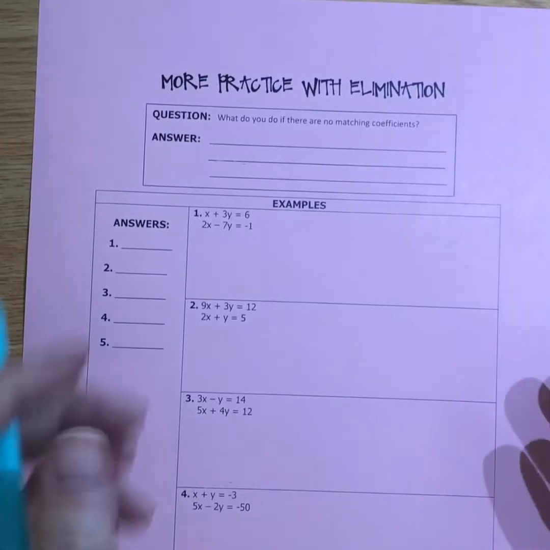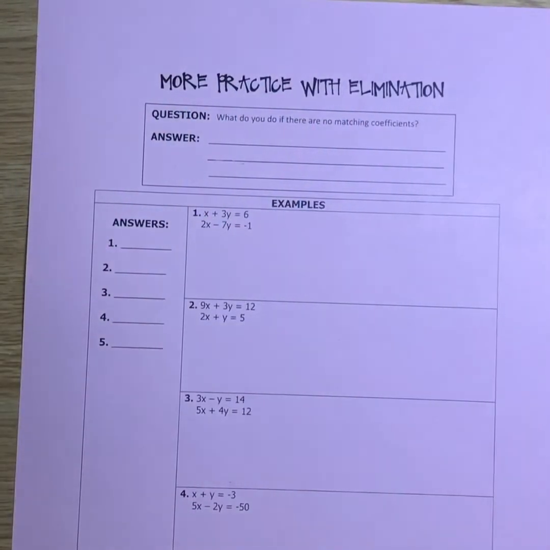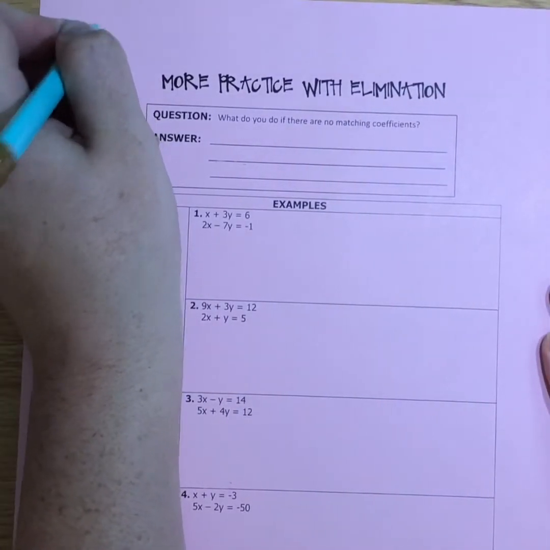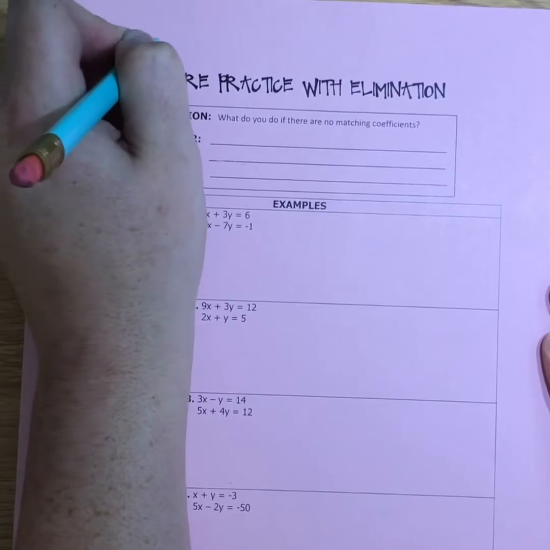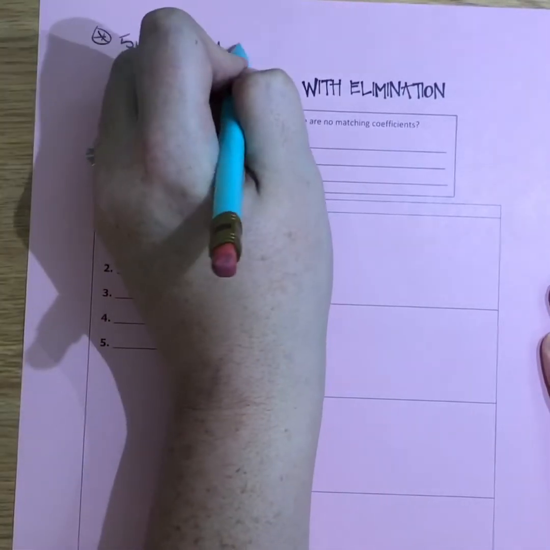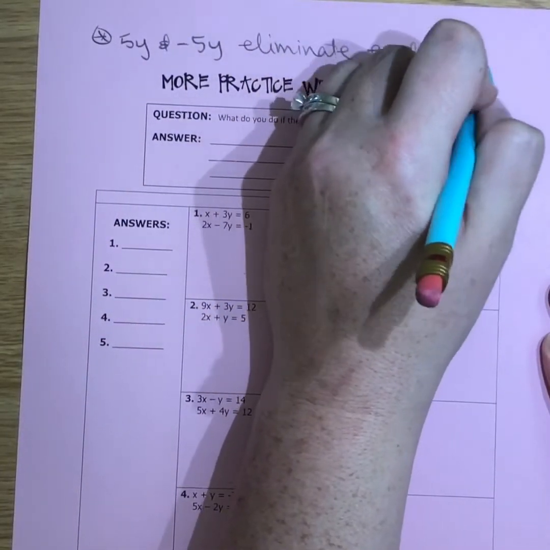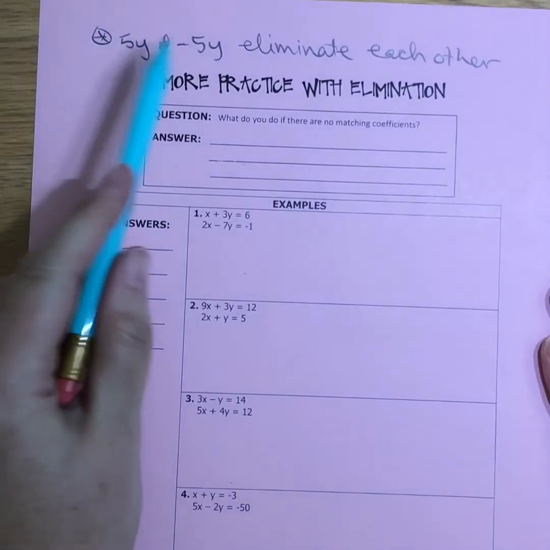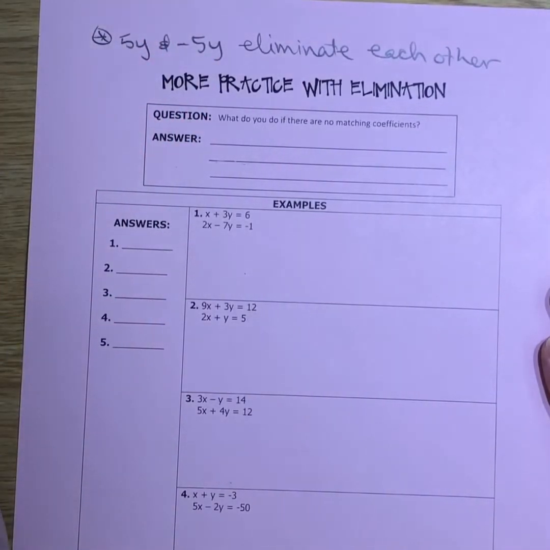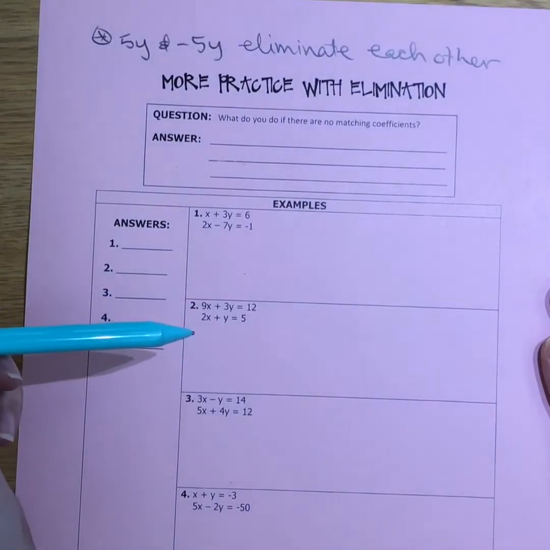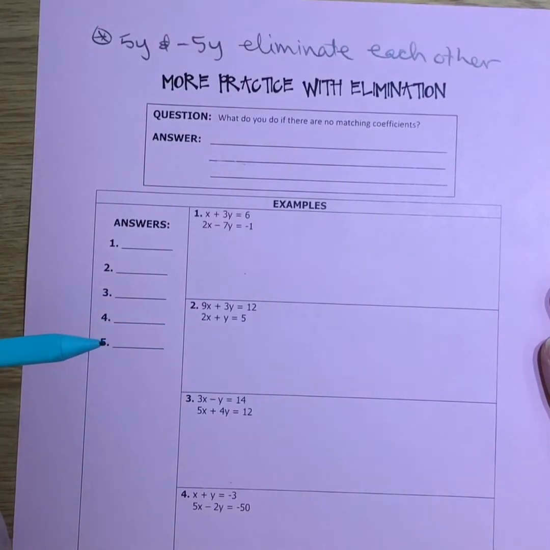Okay, so we're going to do more practice with elimination. Last time we did elimination, we know that 5y and negative 5y eliminate each other, because 5y plus negative 5y equals 0. Well, guess what? We're going to have to do some more multiplication. Instead of just multiplying by a negative, we might have to multiply by another number. So we're going to have to think about common numbers that we can use.